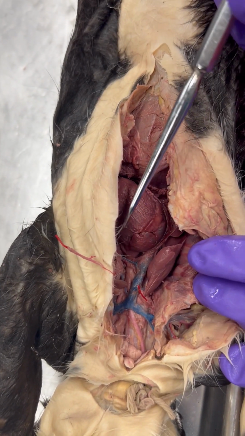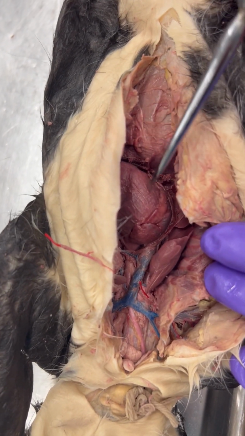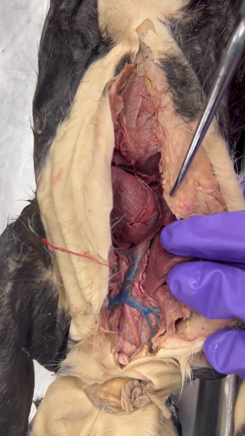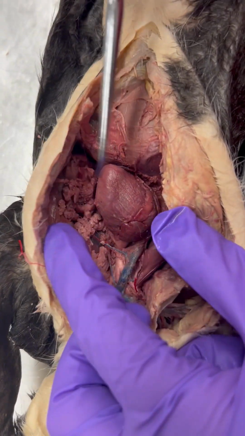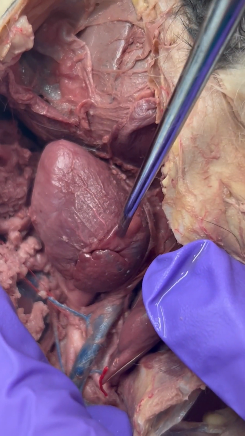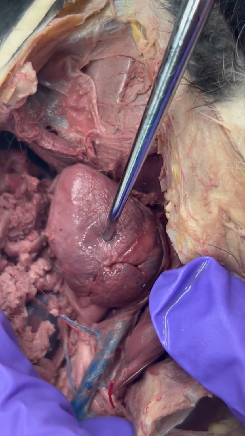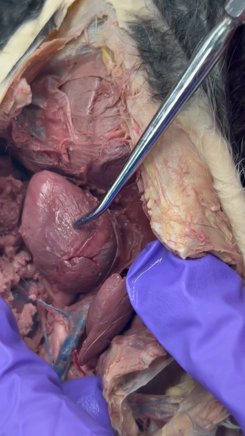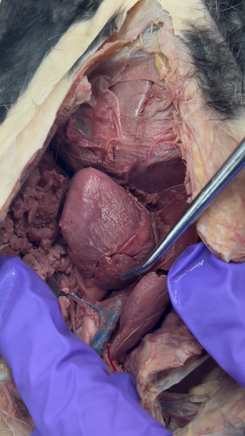So we're going to be looking at figure 8.13. We have the terms we need you to know on the worksheet. And I'm going to start with the structure of our heart here. So this is the heart in our cat. And unlike the shark, these guys have 2 atria and 2 ventricles. So here we have our right ventricle and our right atrium.